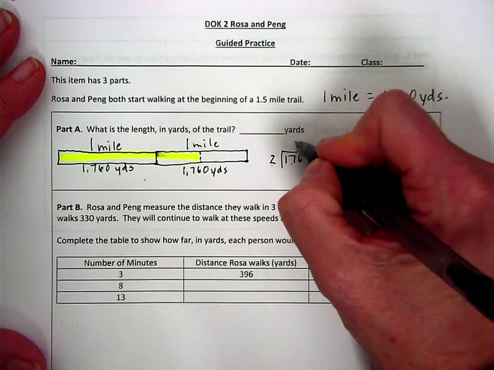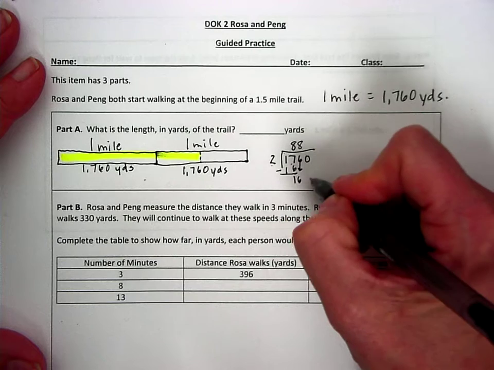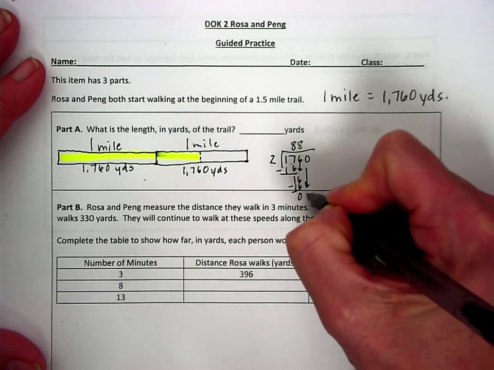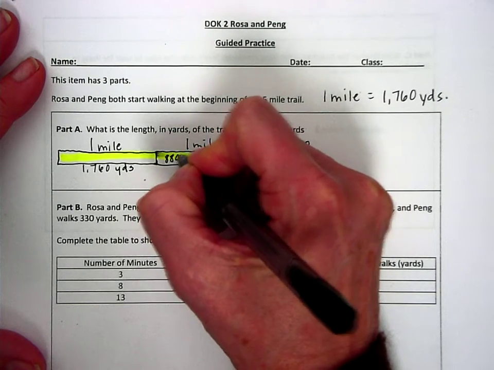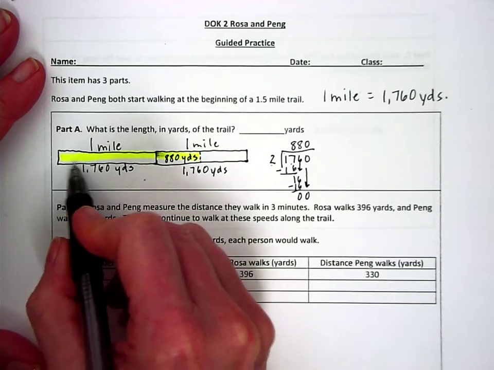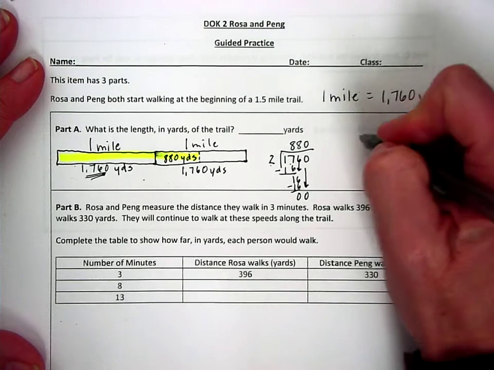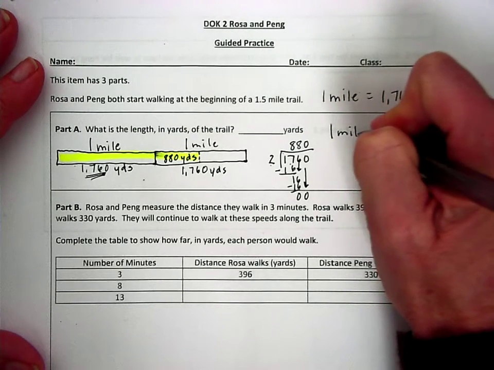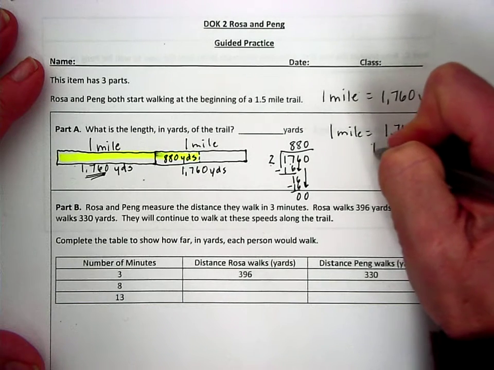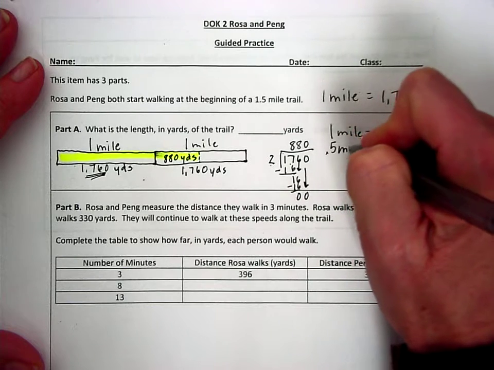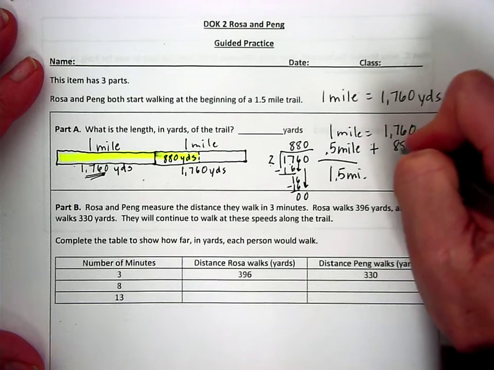2 goes into 17 8 times. 2 goes into 16 8 times. And then 2 goes into 0 0 times. So this portion is 880 yards. And then, like I said, this portion here, this mile, is 1,760. So we would add 1 mile, 1,760 yards, plus 0.5 mile. So there's where we get the 1.5 mile, is 880 yards.